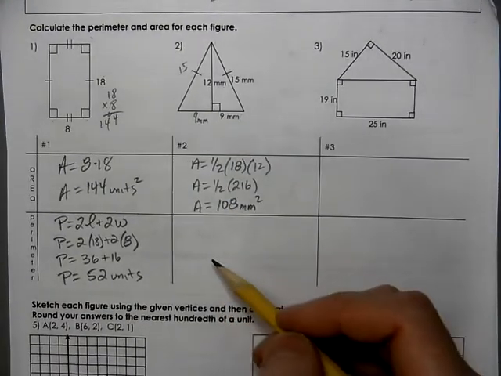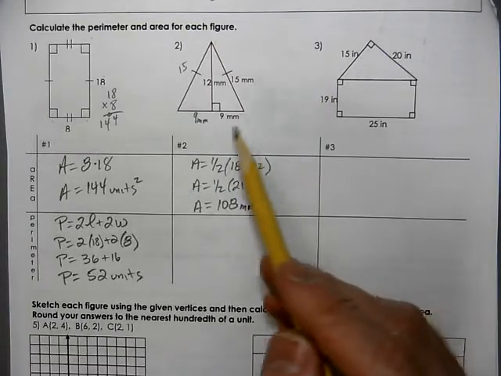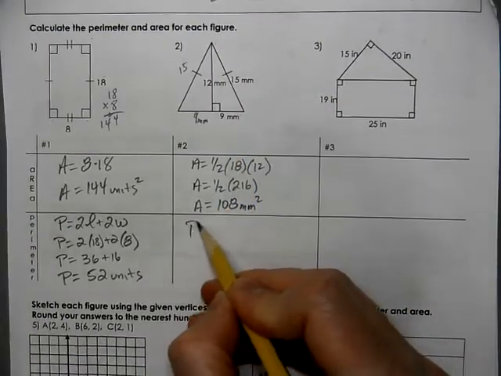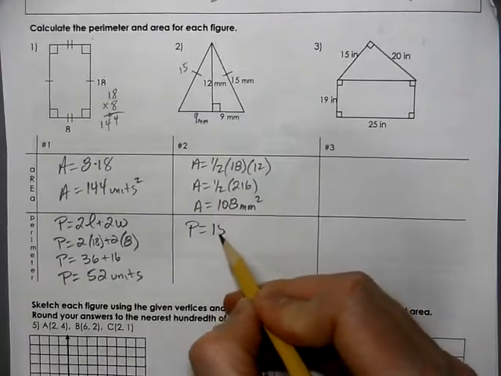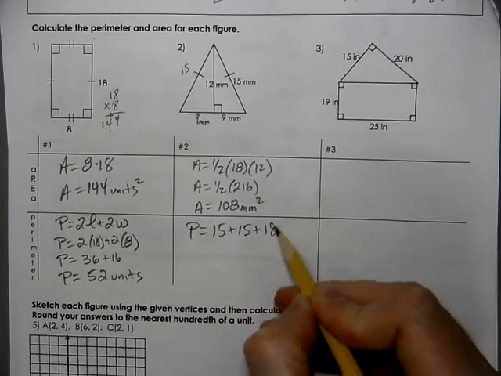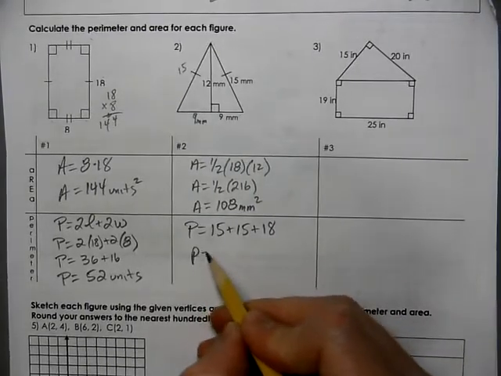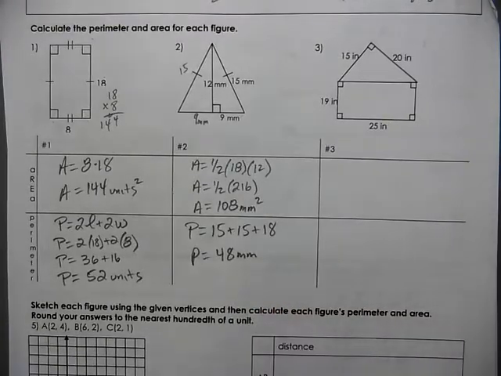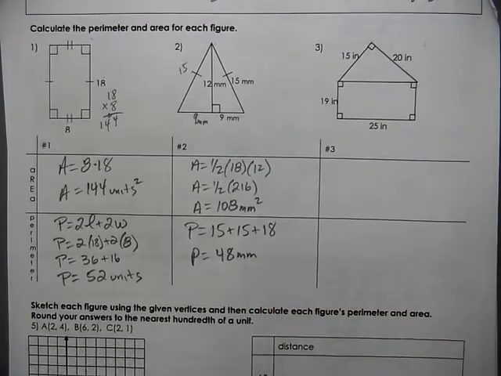The perimeter. The perimeter is the sides of the triangle. So in this case, we know we have a length of 15, another length of 15, plus that length of 18. So that comes out to be 48 millimeters.